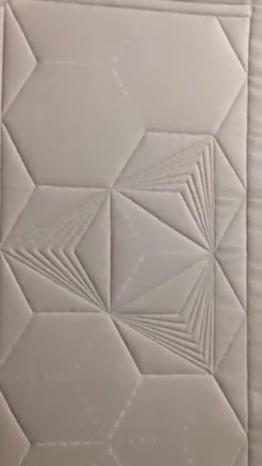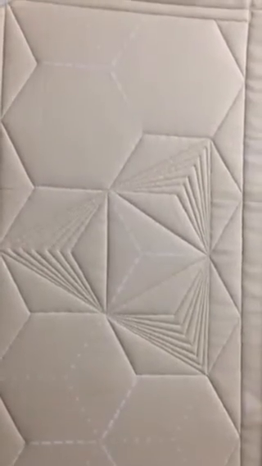Hi guys. I thought I would share a little bit about how I work out some of my designs. So this morning I had drawn up some designs that I wanted to stitch out, and this is one of them. This is just the start of it.